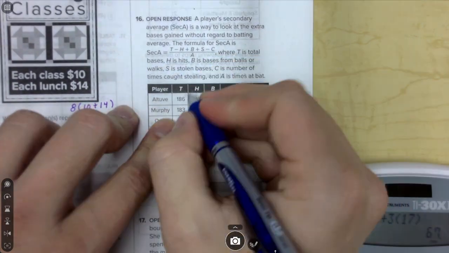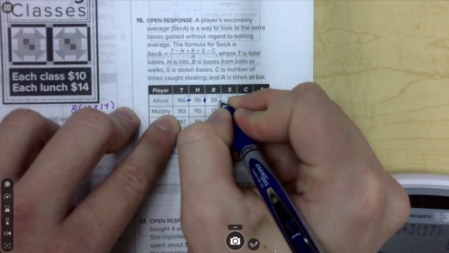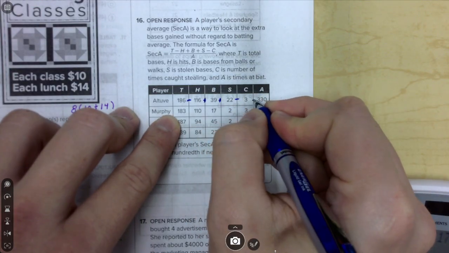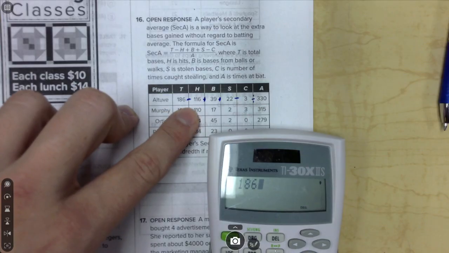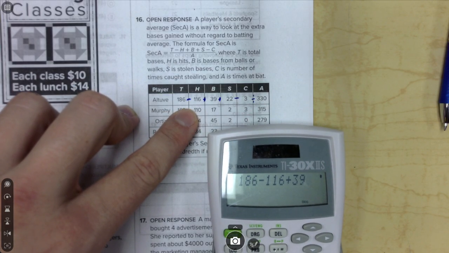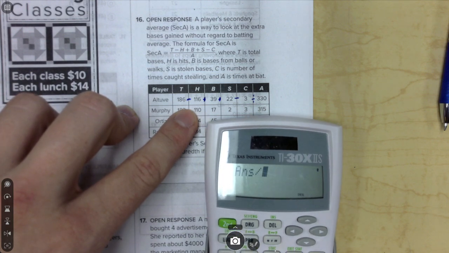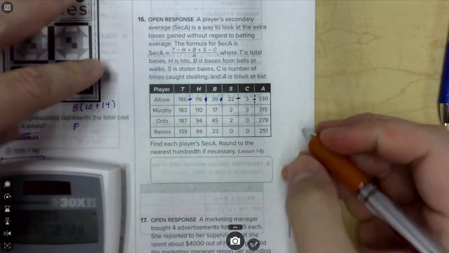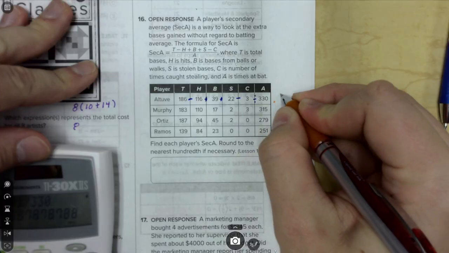So what we have to do is minus, plus, minus, and then divide by that final number. 186 minus 116 plus 39 plus 22 minus 3 divided by 330. And it says round each to the nearest hundredth. 0.39.